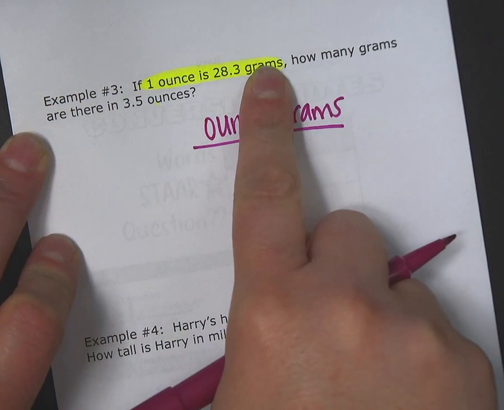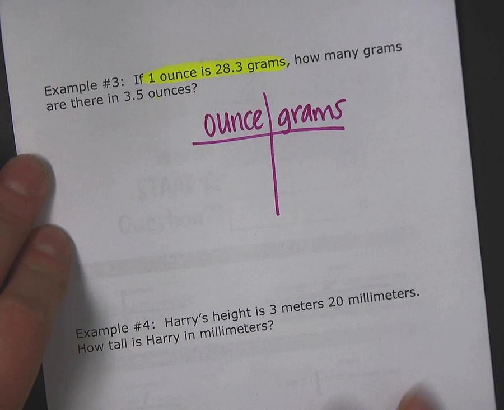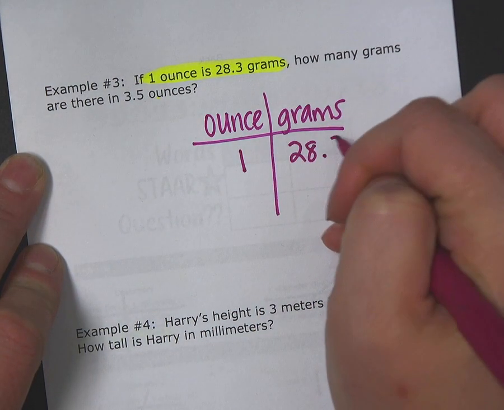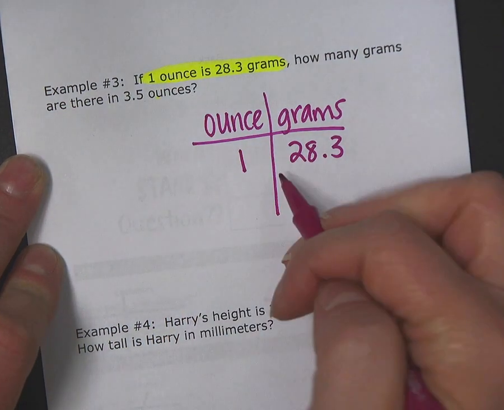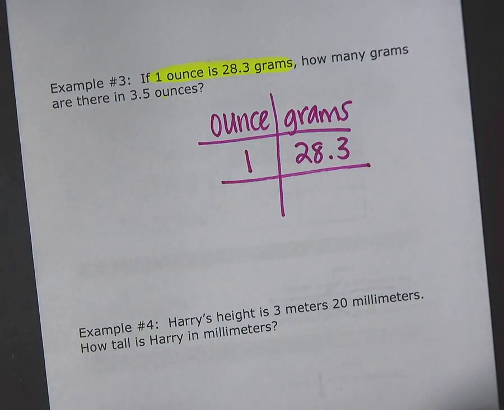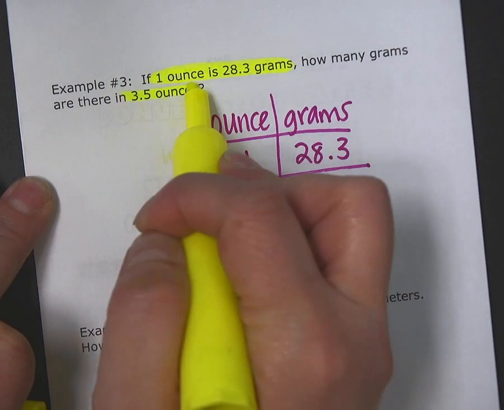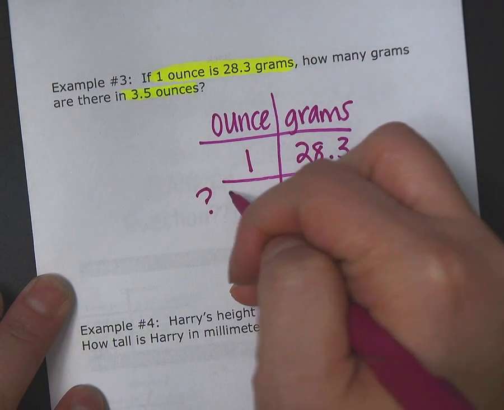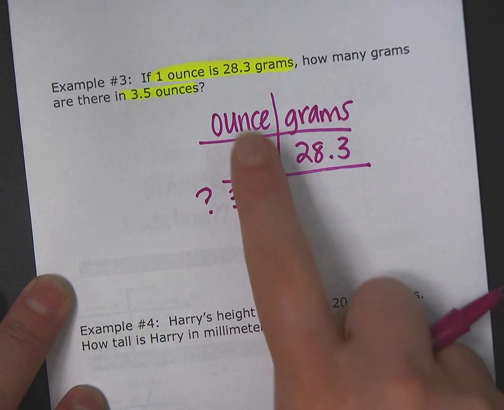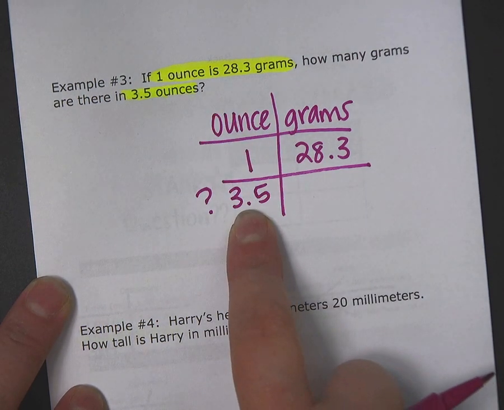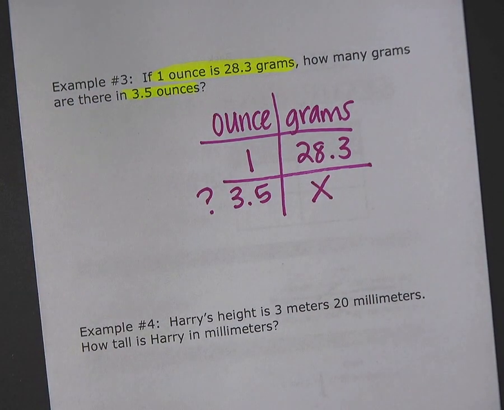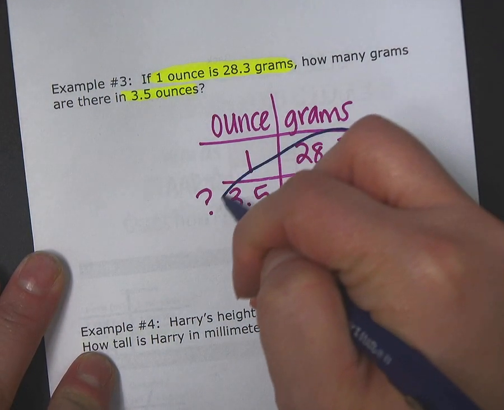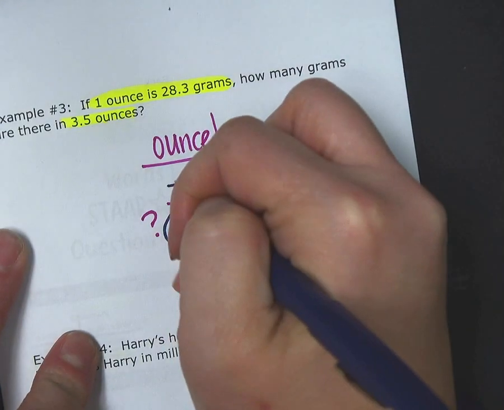Okay, I'm going in order because I don't have a star chart to look at. The question gave me 1 ounce is 28.3 grams. They go together because they're in the sentence together. And then my question, the number by itself, was 3.5 ounces. So it goes under ounces. I'm looking for how many grams. So I'm going to cross multiply, and then divide by 1.